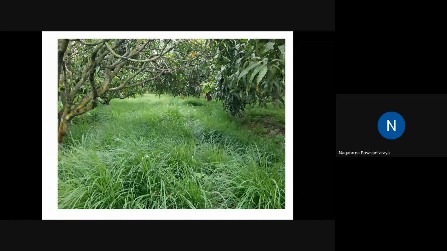So it's shade tolerant, it is very nutritious, it is grazing tolerant, and fourth, it has a lactogenic effect. That means the moment the farmers feed this crop to the animals, the milk production will be more.